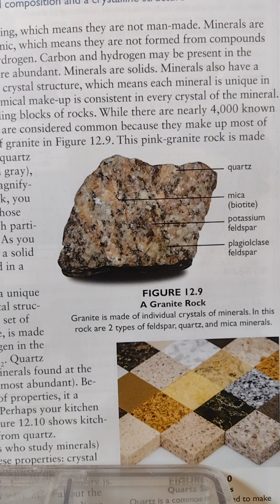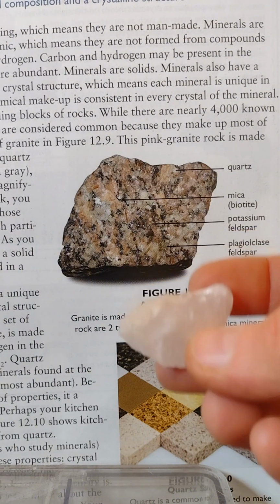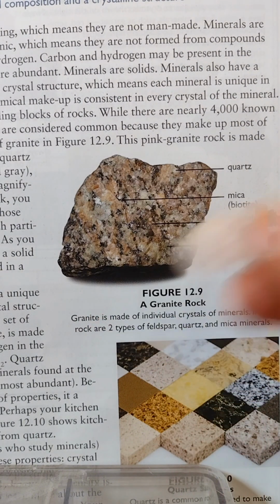Feldspar is actually the most abundant mineral found at the Earth's surface, and then quartz is also one of the most abundant minerals. You'll find this when you're hiking all over the place.